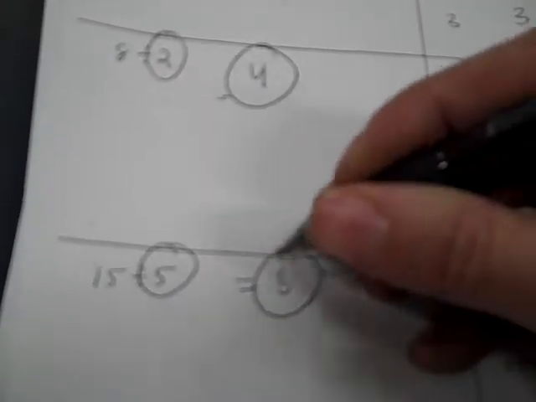Okay, 15 divided by 5. So again, now the groups are 5. So 5, there's 1 group. Now I'm at 10, there's 2 groups. Now I'm at 15. 5, 10, 15. Okay, so how many groups of 5 is that? That's 3. So 15 divided by 5 equals 3.